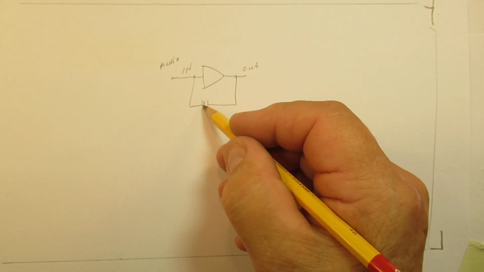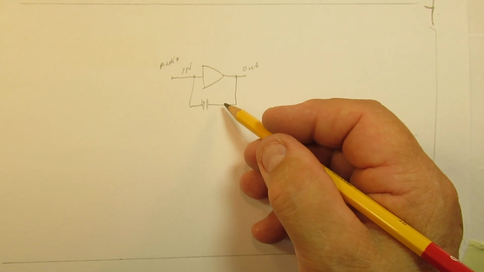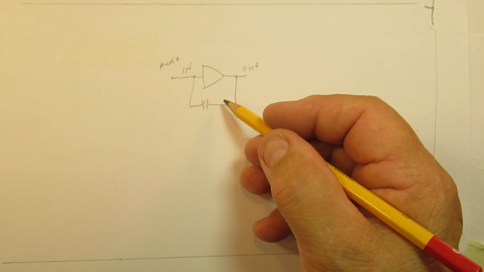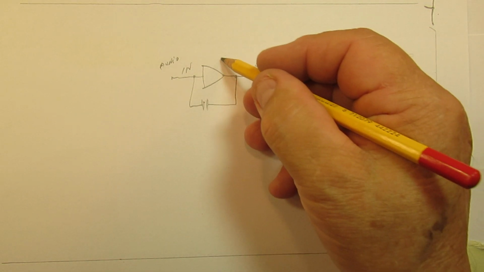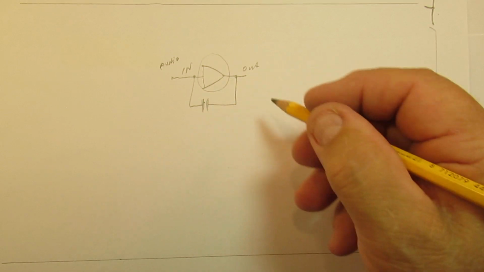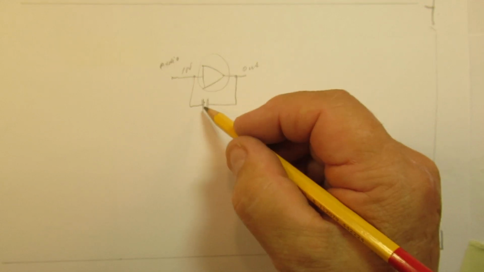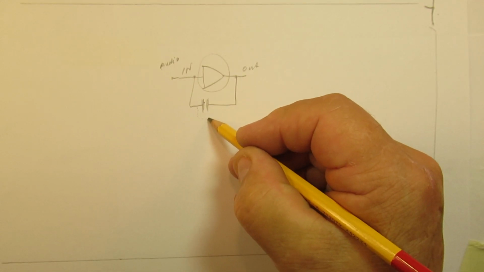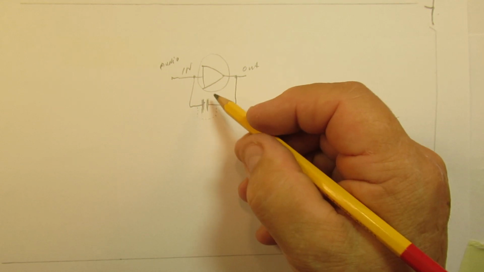This capacitor forms a frequency dependent unit. That means that this amplifier gets a certain frequency band where it operates at its best, and of course there is now in this situation an endless resistance between these two capacitor plates.